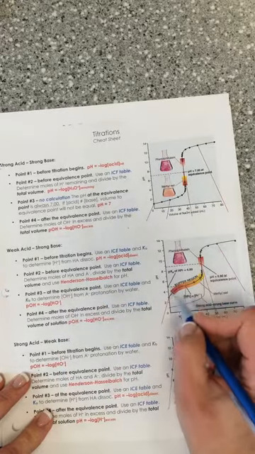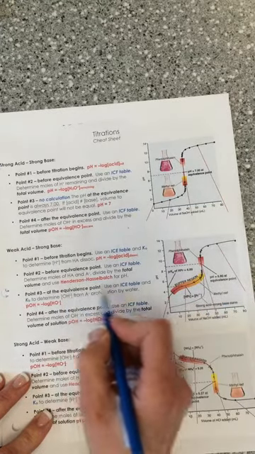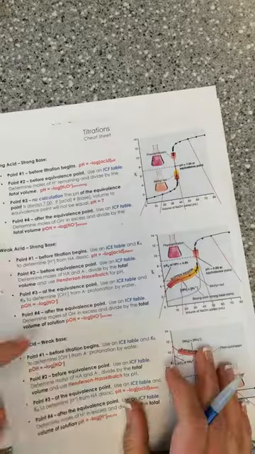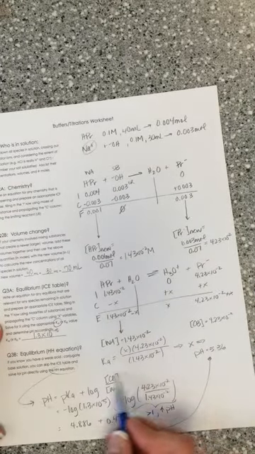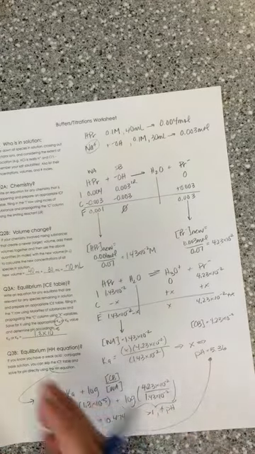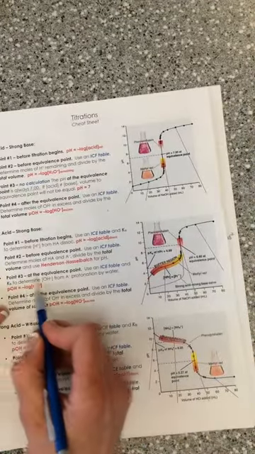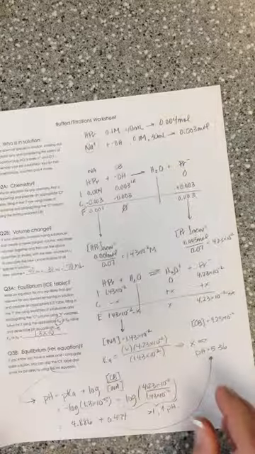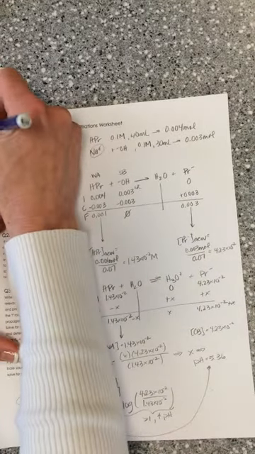Since we know that, we can use the Henderson-Hasselbalch equation to solve more directly for pH, which we did down here. All right, next we're going to move on to how we figure out the pH at the equivalence point. So this was part B.